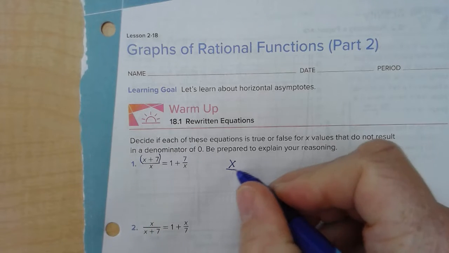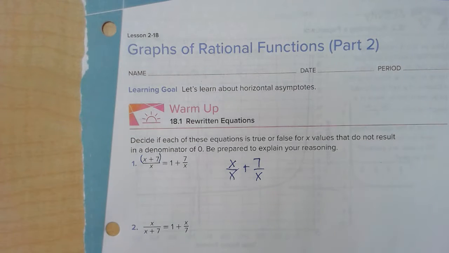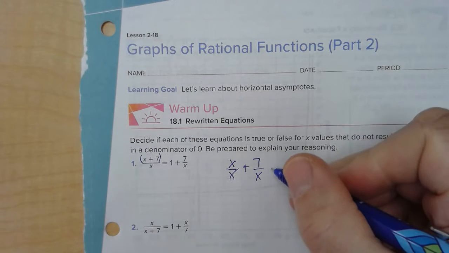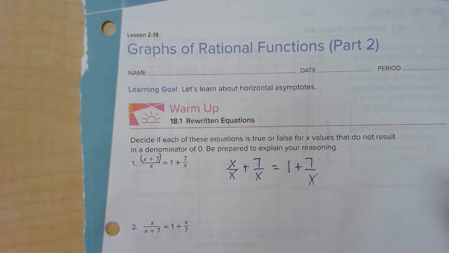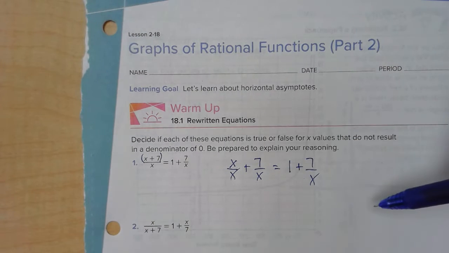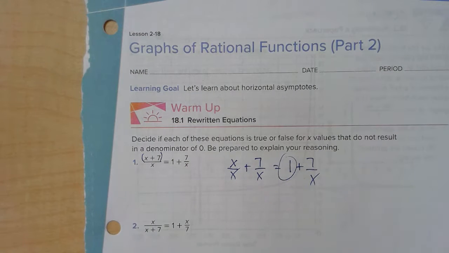So it's going to be X divided by X plus 7 over X. And then X divided by X is 1. So this becomes 1 plus 7 over X. So that's how the equation is rewritten. It's by dividing. Well, this 1 is going to be important to us on the next page or so.